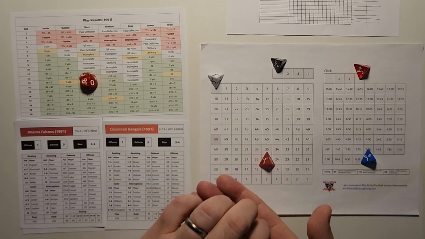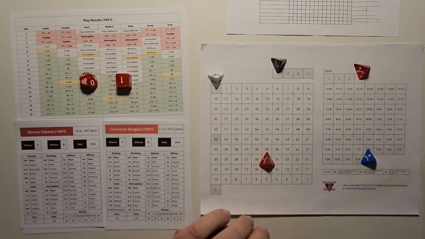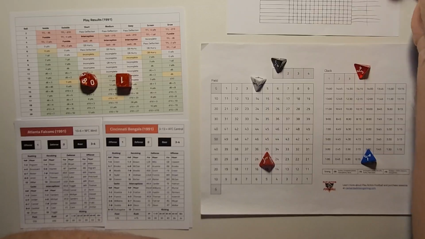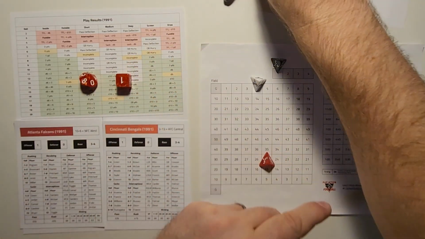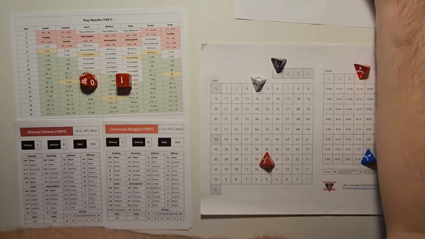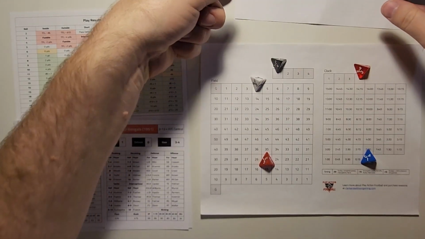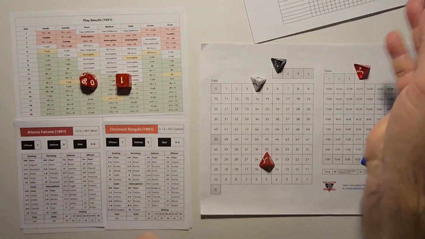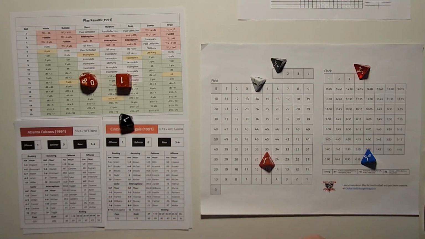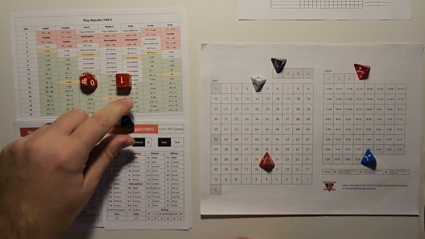Kickoff, 60 yards plus 1. So 61 on the kickoff takes it down to the 4. And the return is a 7. 7 on the return is 27 yards plus the D10.